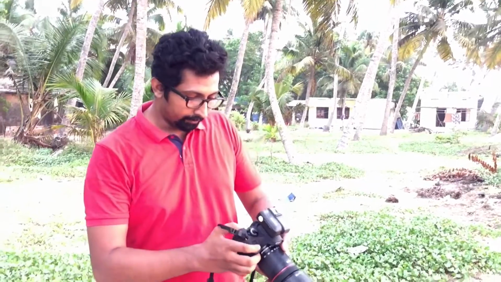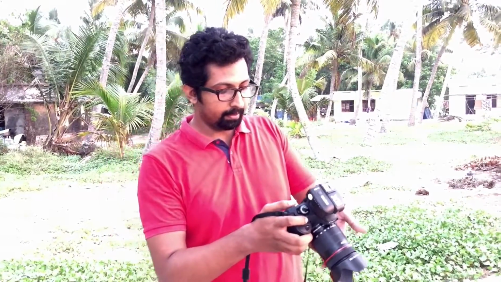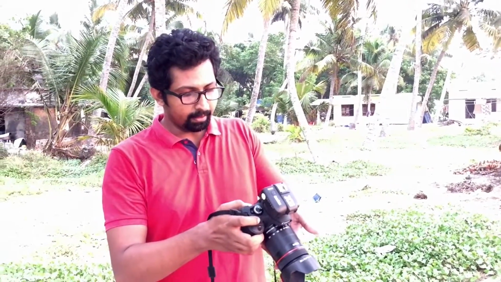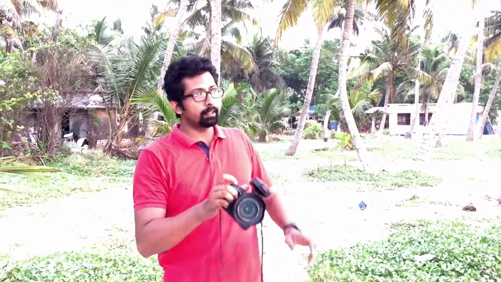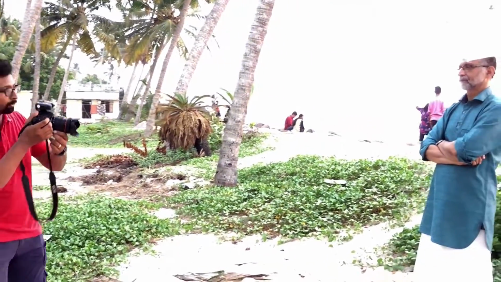I have the camera currently set to the sync speed. I'm shooting in manual mode, with a shutter speed of 1/200th of a second and an aperture value of f10 at ISO 100. So I'll take a shot without the flash, and this is how it looks. As you can see, we have a proper background, but our subject is completely in shadow.